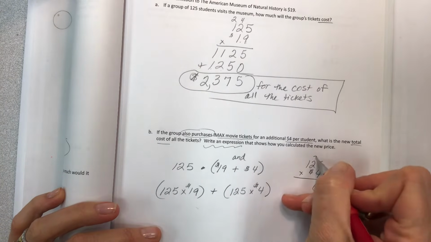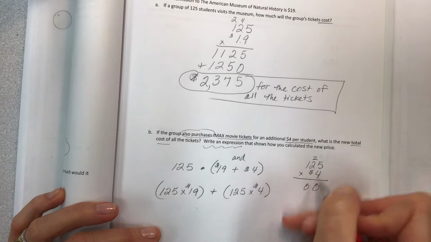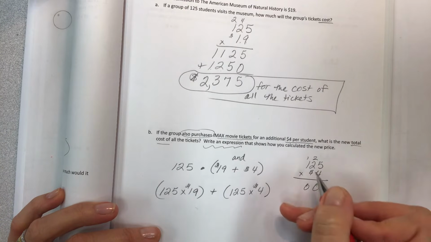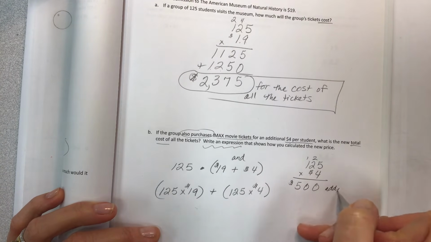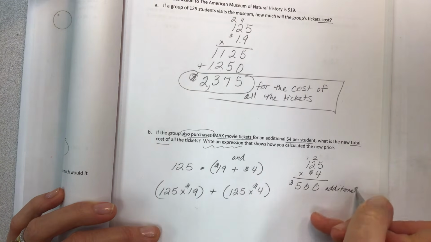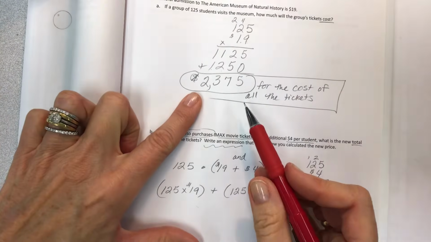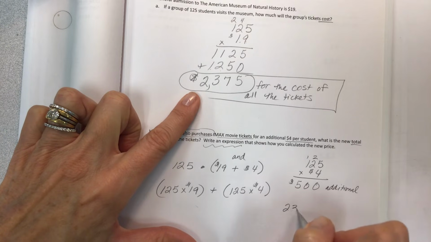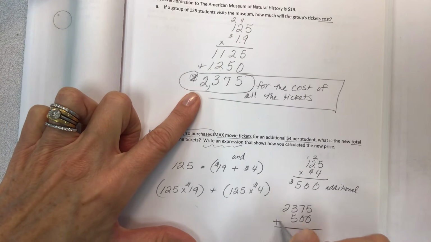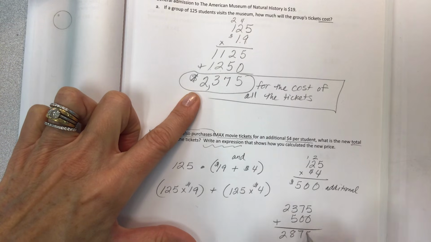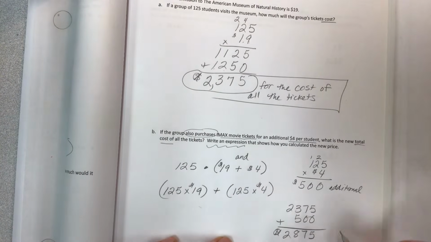So 5 times 4 is 20, 4 times 2 is 8 plus 2 is 10, and then 4 times 1 is 4 plus 1 is 5. So this is going to be additional dollars. And since we already had the 2,375, we add our 500, and we get 2,875, which is our new total cost.